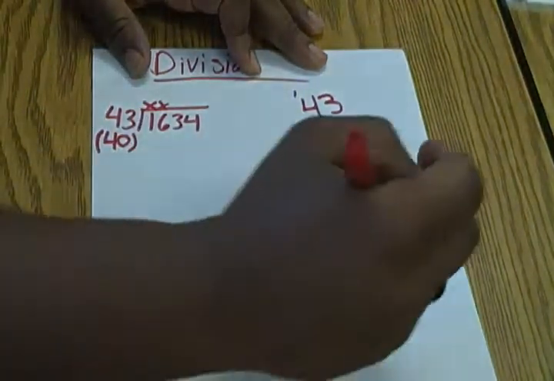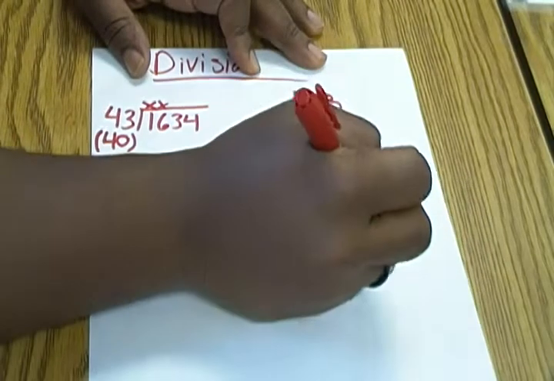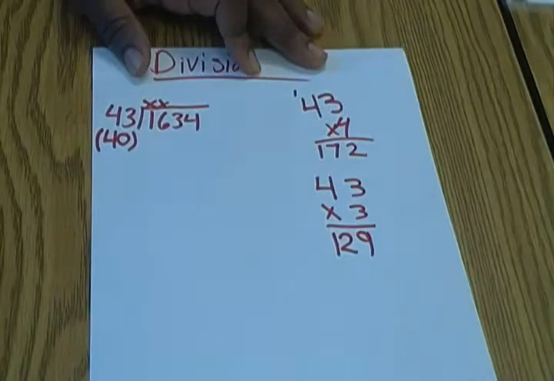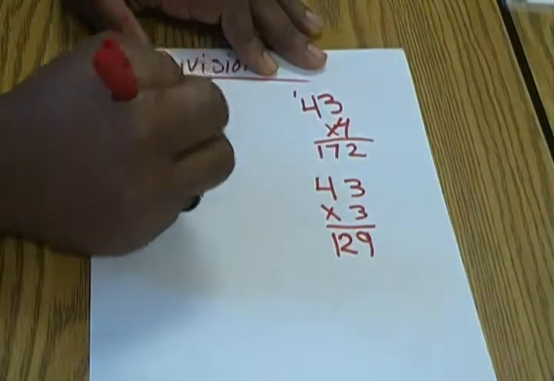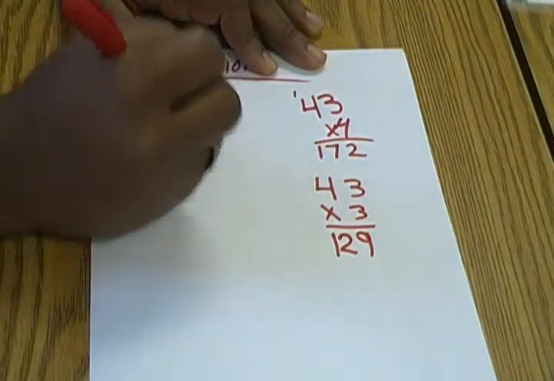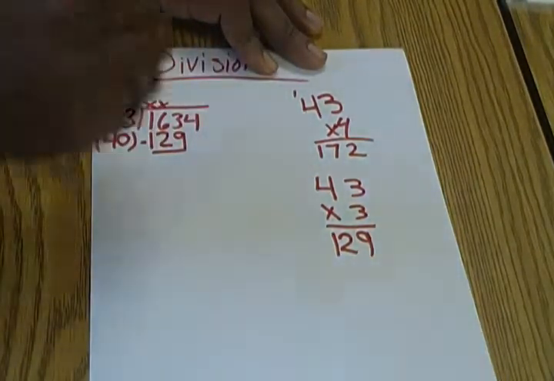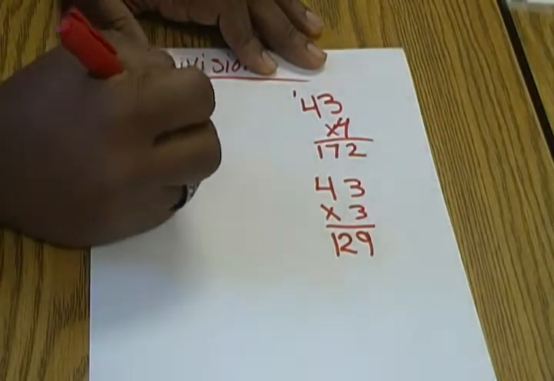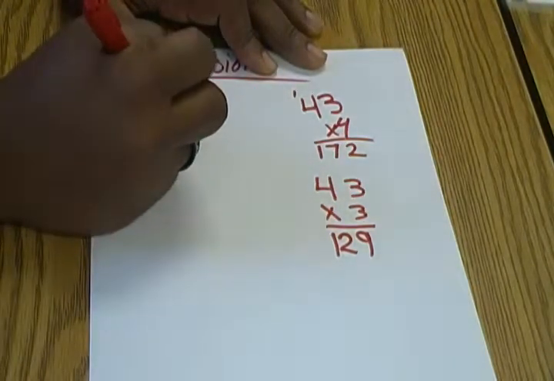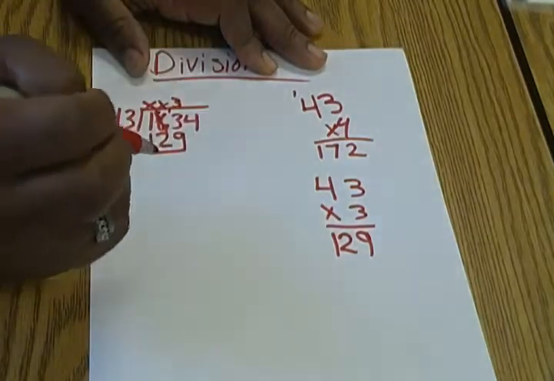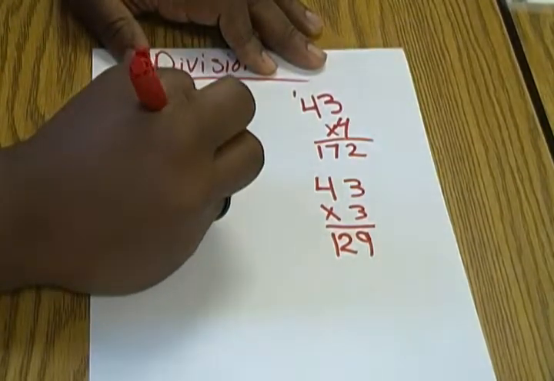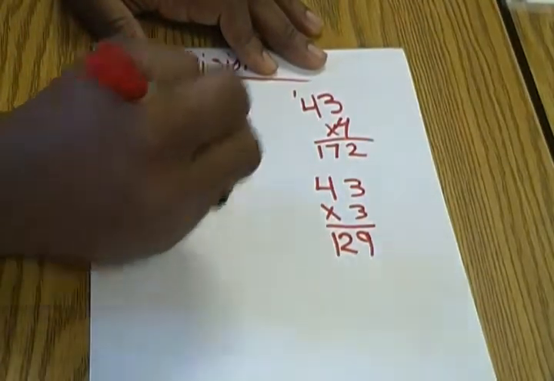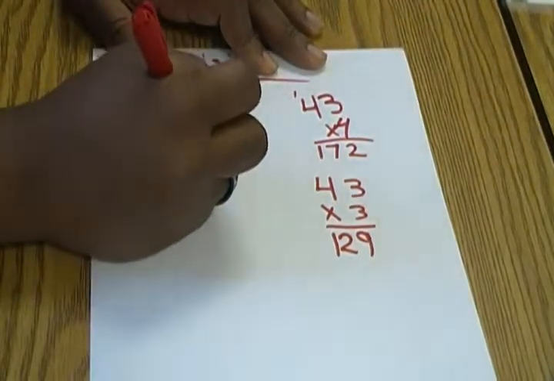Alright, so we had 3 times 3, which is 9. We had 3 times 4, which is 12. So that's a little bit of a closer answer. So let's come over here, 129. Alright, and don't forget to put your 3 up here. So you're going to go and subtract. We can't do that, so we have to borrow. This becomes a 5. Alright, that's 13. 13 minus 9 will give us 4. 5 minus 2 gives us 3. 1 minus 1 is 0, and then we bring down a 4.